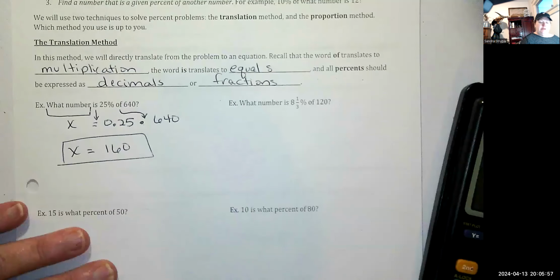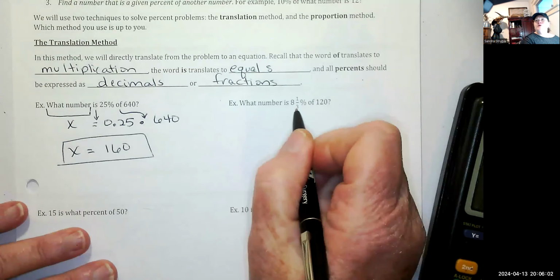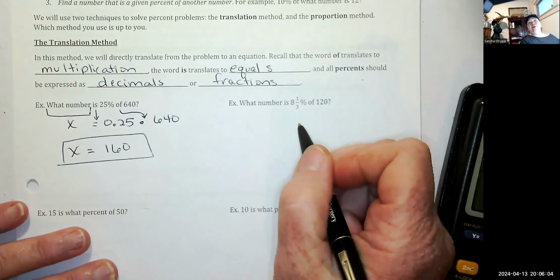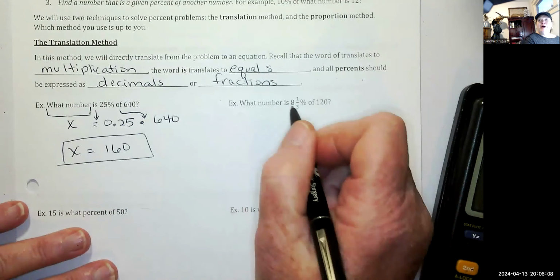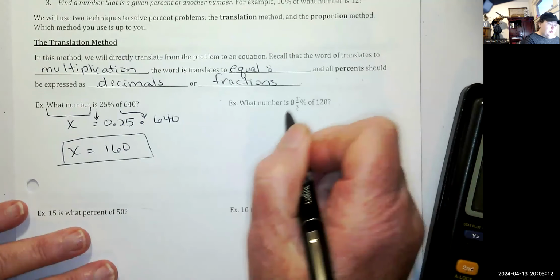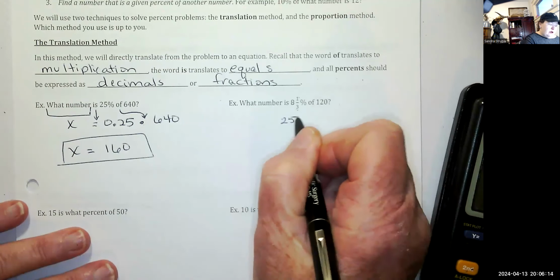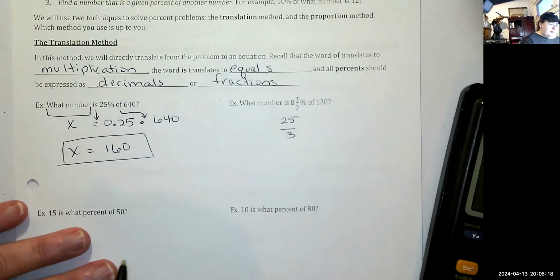For the next one, we just need to go around the world. Because it's 8 1/3 percent, the 1/3 continues on and on, so I'm going to make this a fraction. 3 times 8 is 24, 24 plus 1 is 25 over 3. And that's the percent.